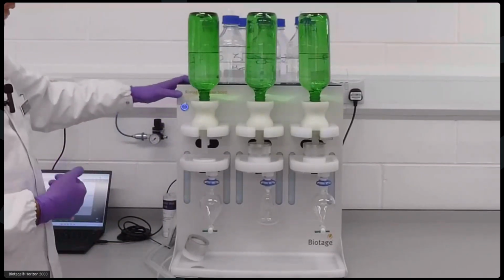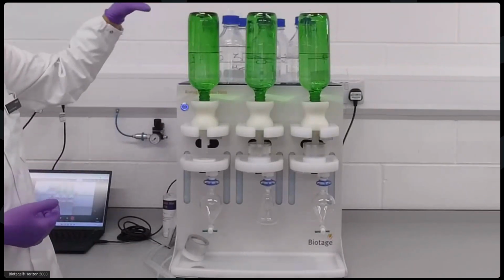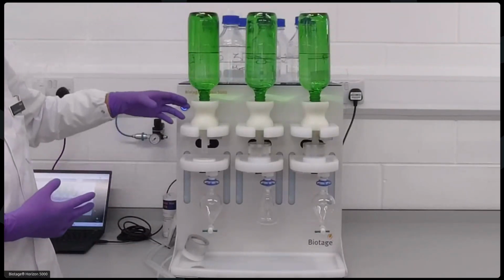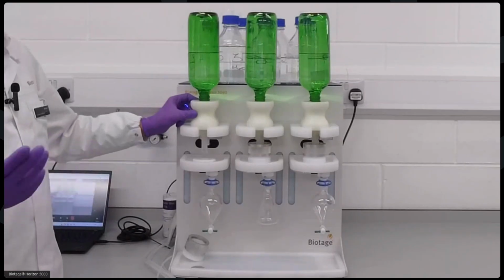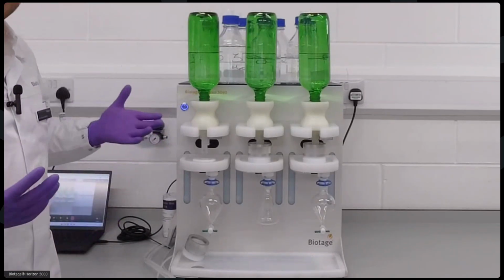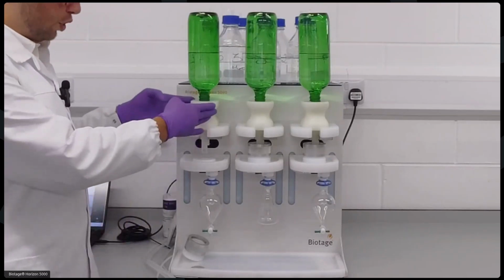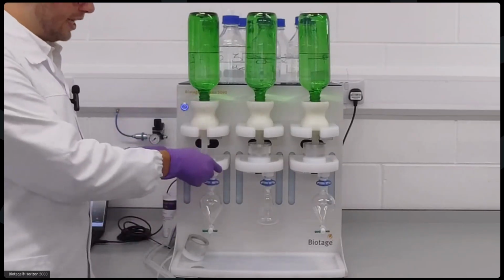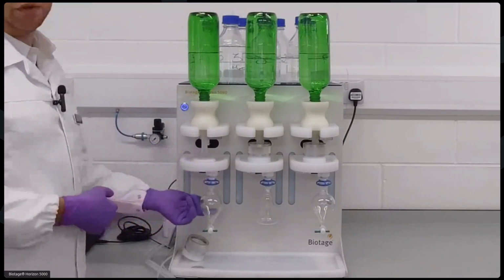And then you have a very simple setup here where your original sample bottle is attached directly to the water inlet valve. This enables you to minimize any sample handling that you might need to do. Then your water inlet valve, your SPE disc platform, and your collection vessel just here.